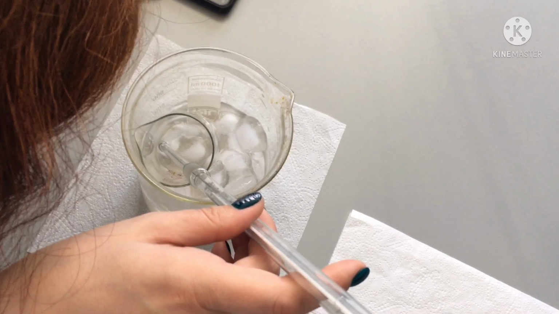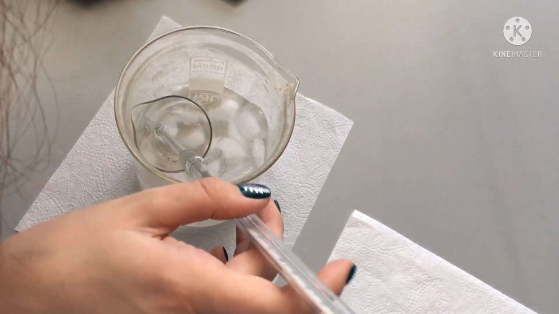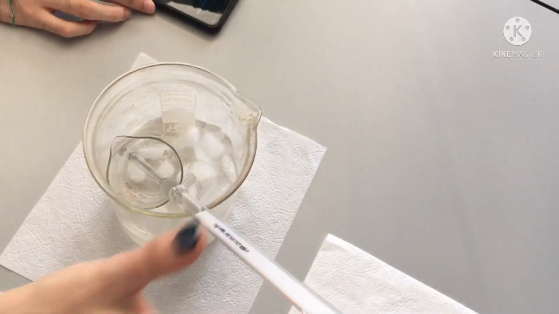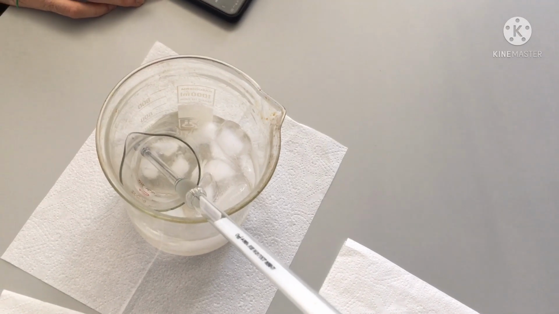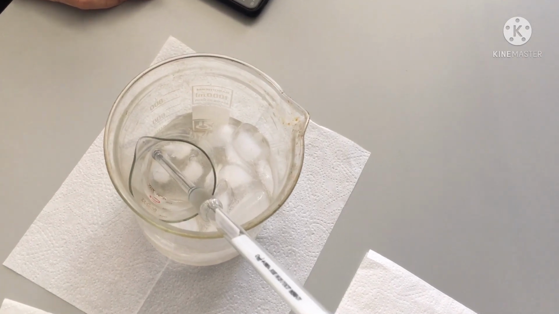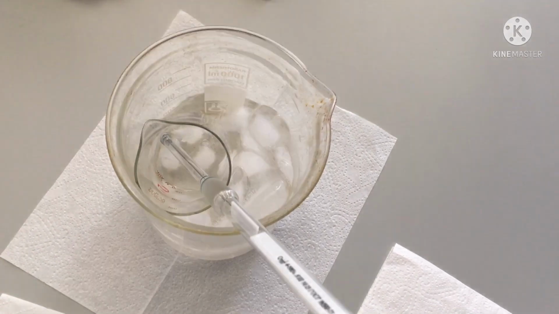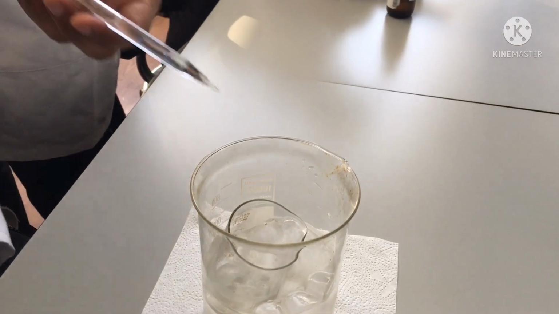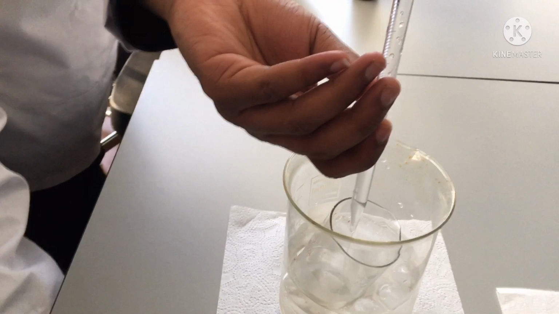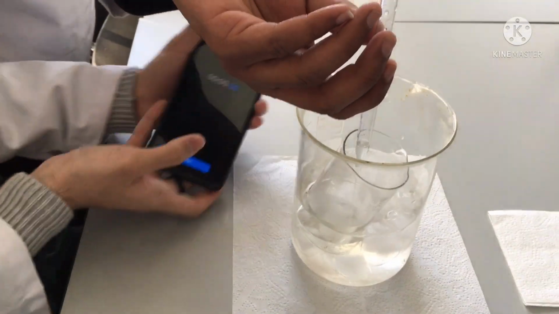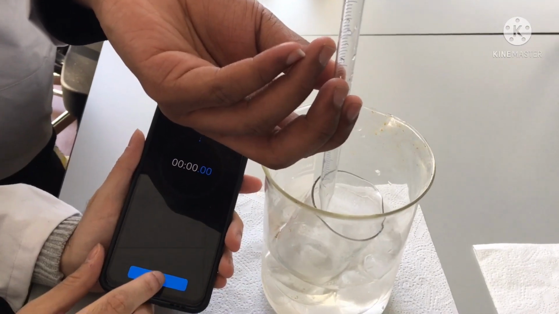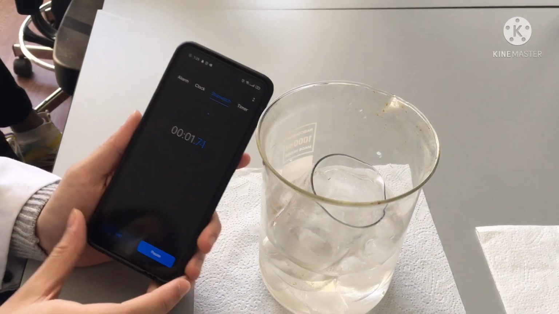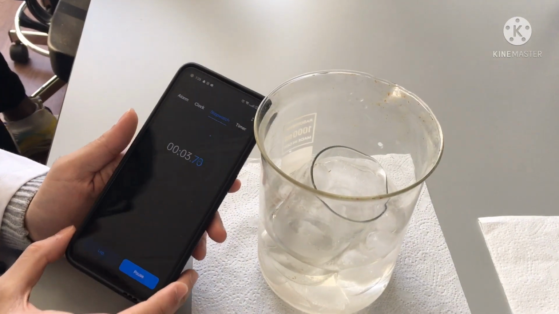We will wait. It's still a little bit hotter than we need. The final reagent, yes, and put it here. This reaction will be long enough, so we will wait. Just put it and wait.